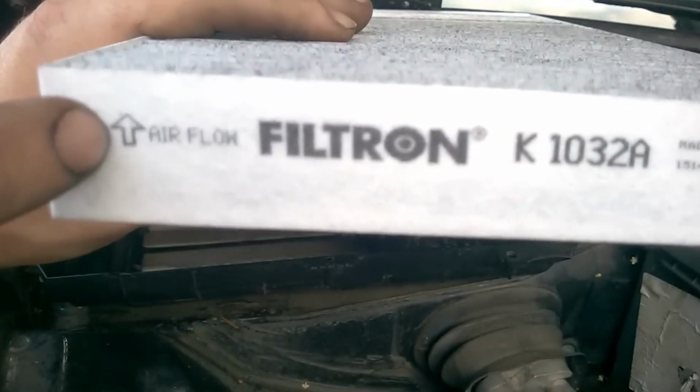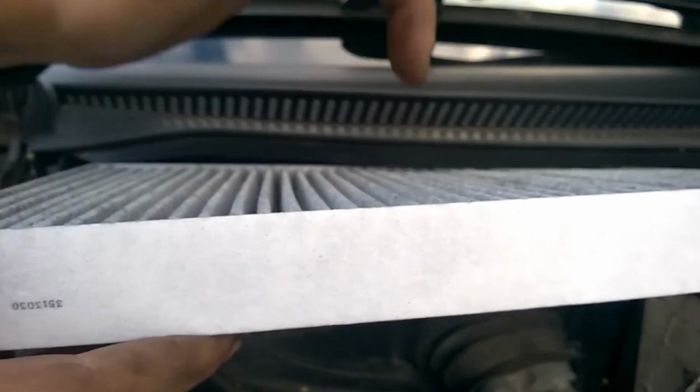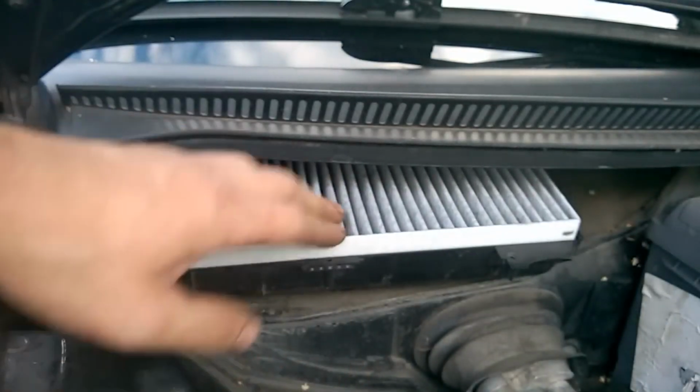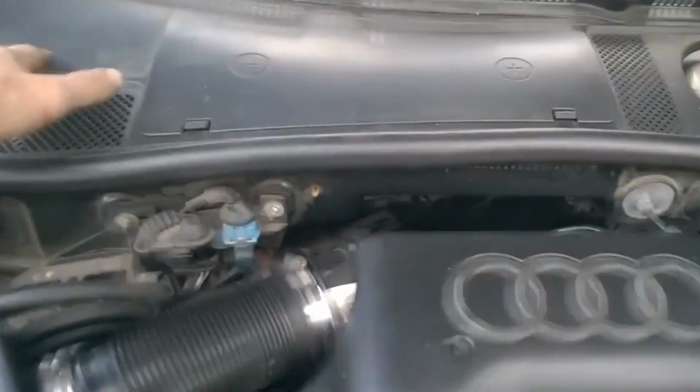Next, we unpack the new filter and, most importantly, position it so that the airflow from the outside enters the cabin. You can use the instructions for convenience. Once the filter is installed, we assemble everything in reverse order.